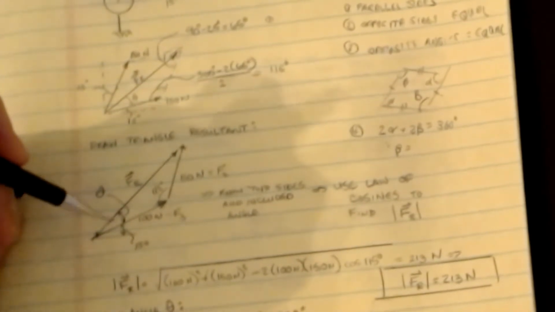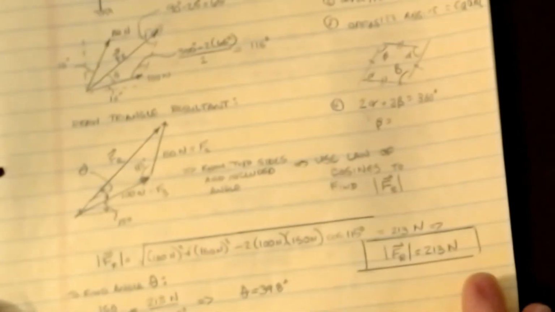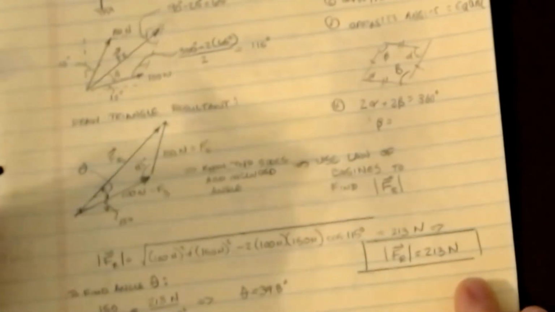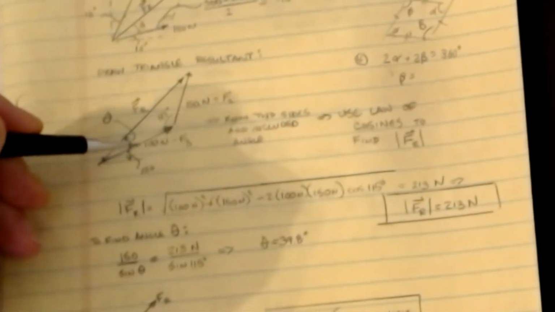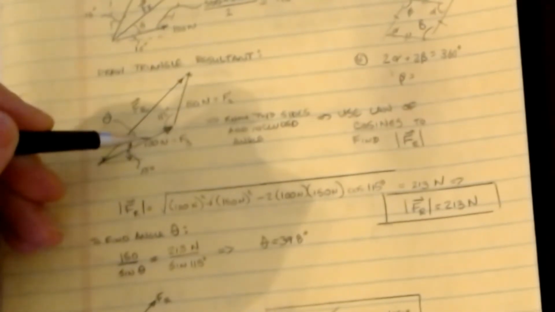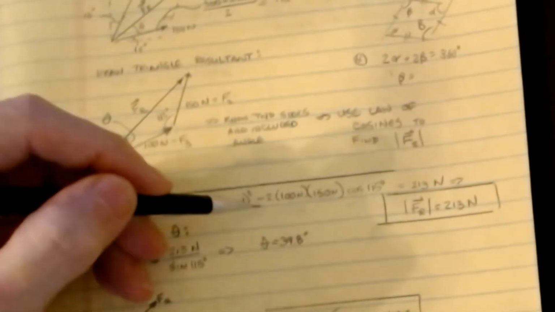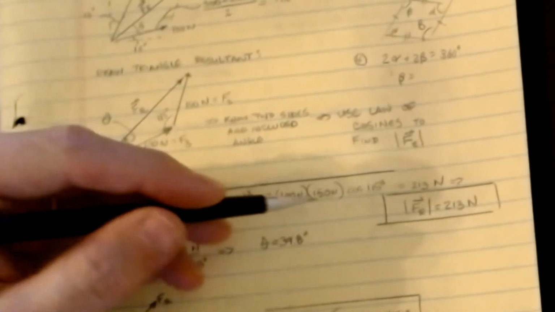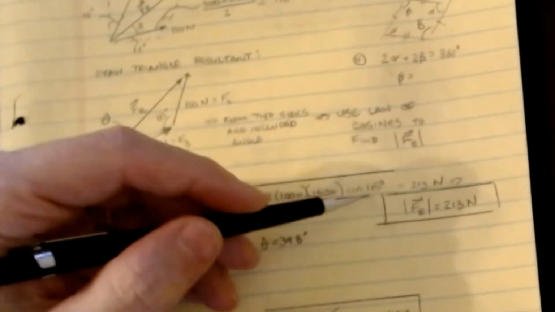okay, then I've got everything I need based on my law of sines and law of cosines to be able to solve for this FR, this resultant force value. Okay, so we know two sides and the included angle. This tells me that I can use the law of cosines then to find FR. So if we plug in to that formula, you take the squares of both of the sides. Okay, so that's 100 newtons squared plus 150 newtons squared minus 2 times 100 newtons times 150 newtons, times the cosine of the angle between them, cosine of 115 degrees.